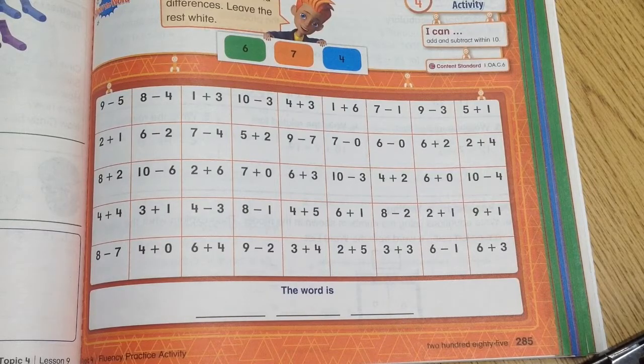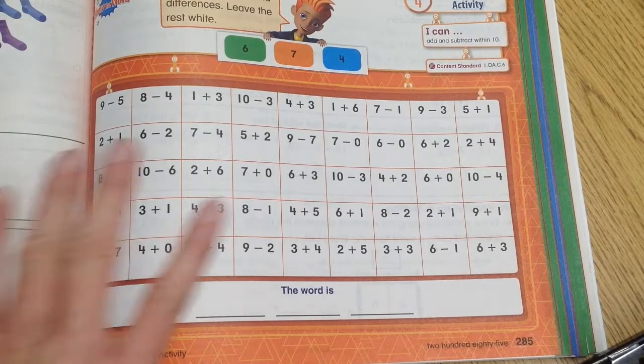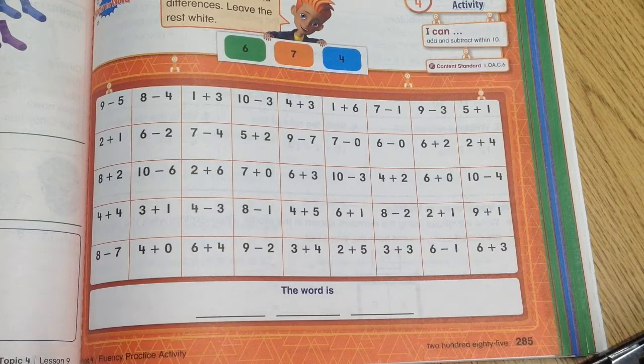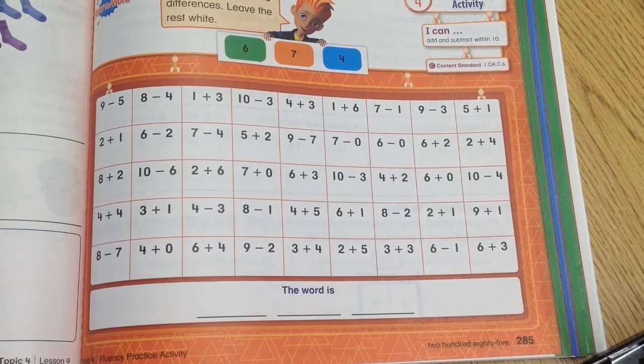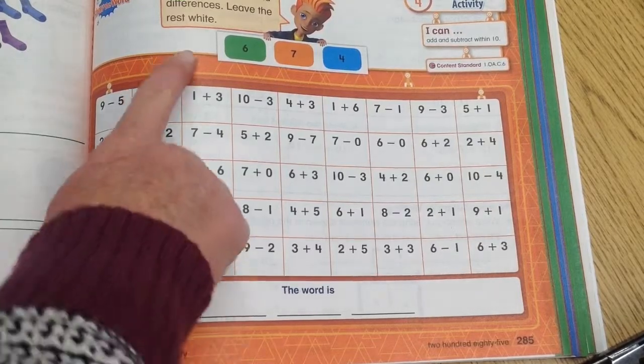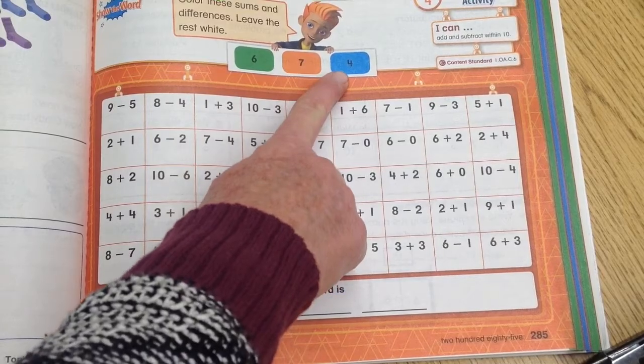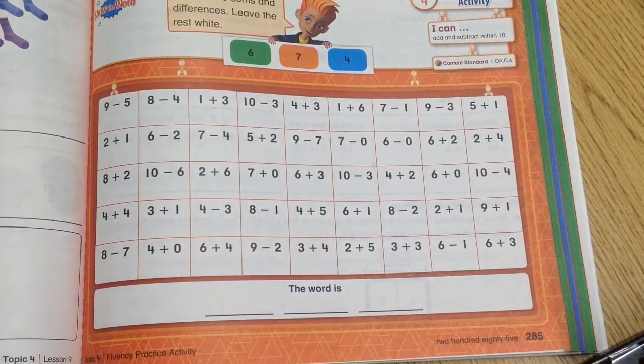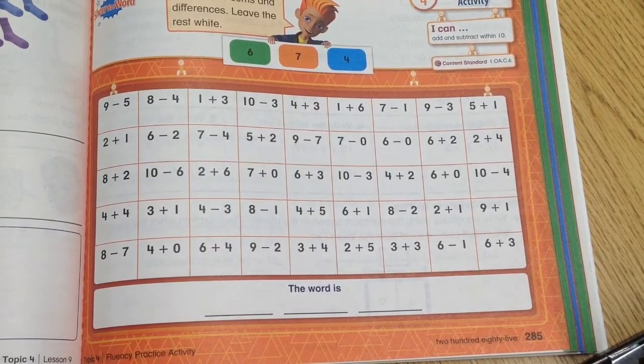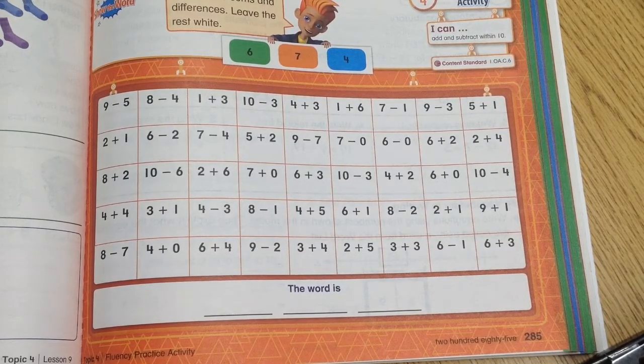So what I need you to do is go ahead and pause the video, find the difference for all the answers and write them in the boxes. And then anywhere you have a difference of a 6, you're going to color that green. A 7 would be orange, and a 4 would be blue. And you're going to find that those 3 colors will form a word when you're done. Okay, so please stop the video. When you're done and you found your word, turn the video on and we'll check to see how you did.